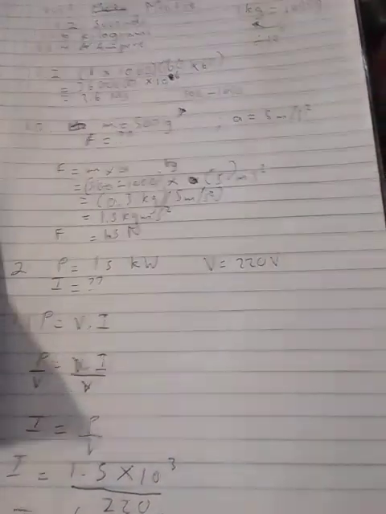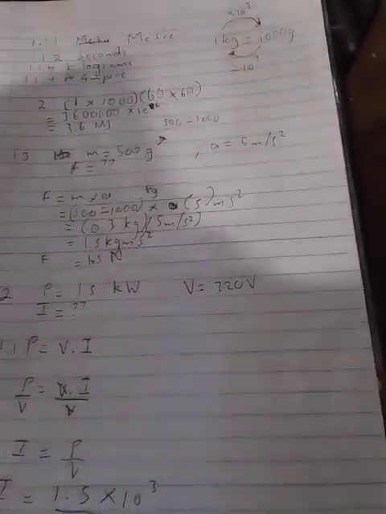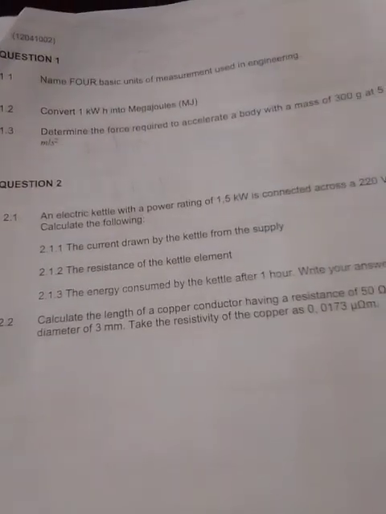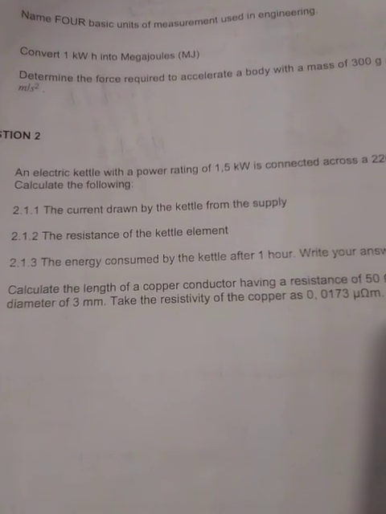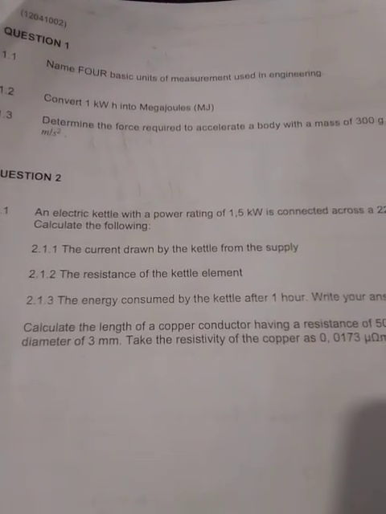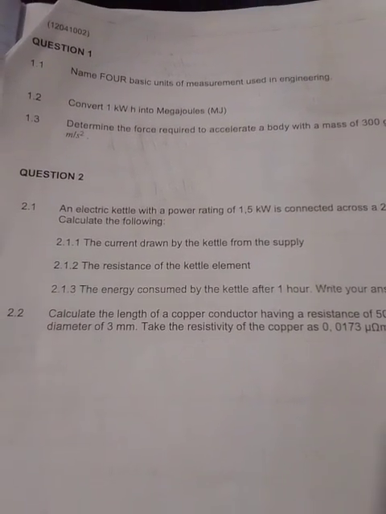Let me just check there. It's 2.1.1, right? So let's proceed. Now let's go to 2.1.2. The question says calculate the resistance of the kettle element. So we're looking for what? We're looking for the resistance of the kettle element, which is unknown.